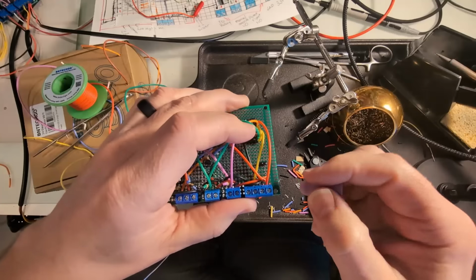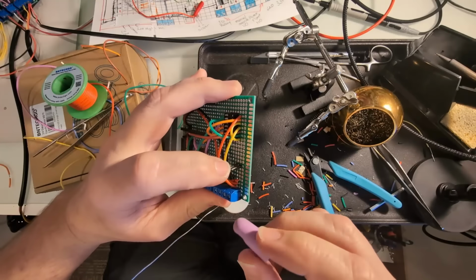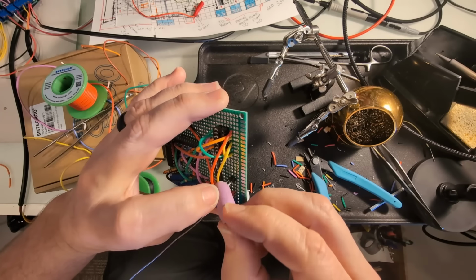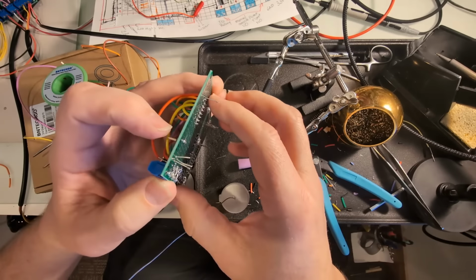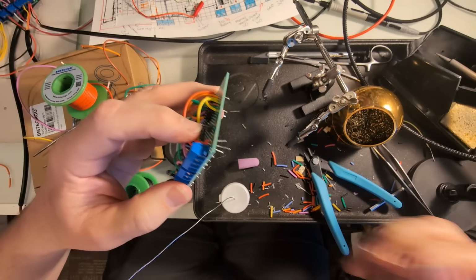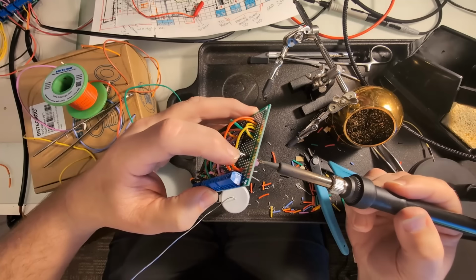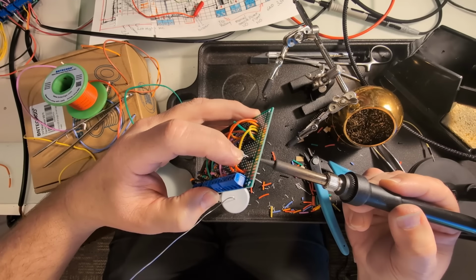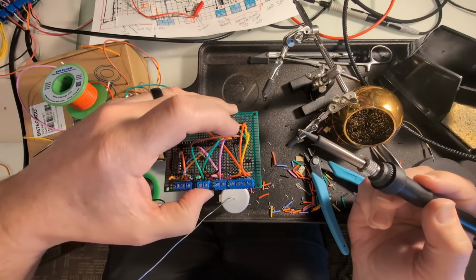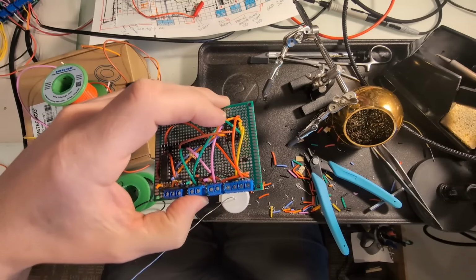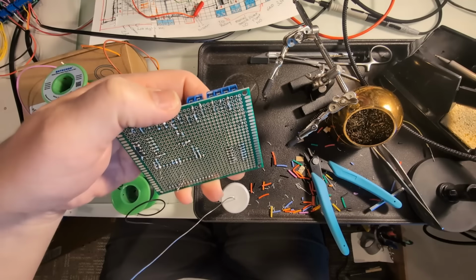Once one pin is in and done, then I can check the alignment. That's a little crooked. So we'll just put our finger on the pin that isn't going to get really hot, and just straighten her up a little bit. There. Perfect. Just thought I would share that way.